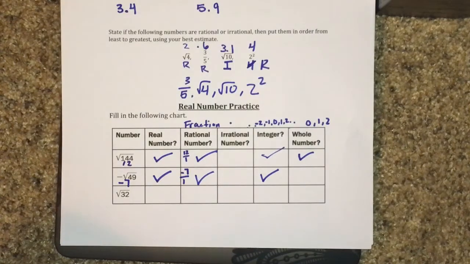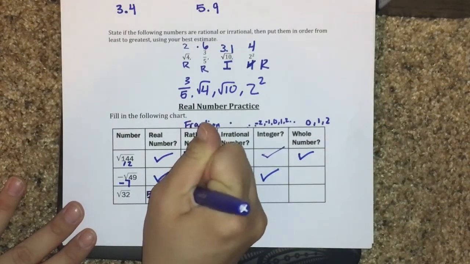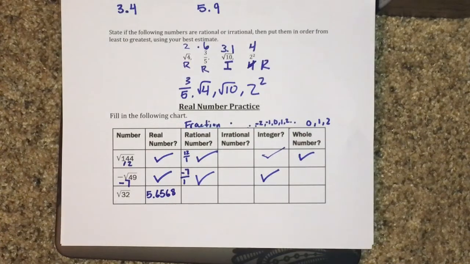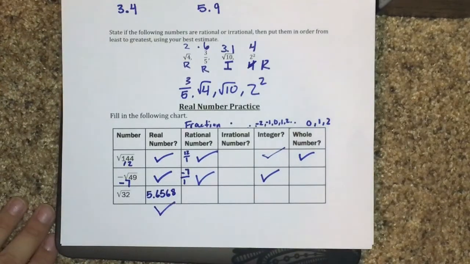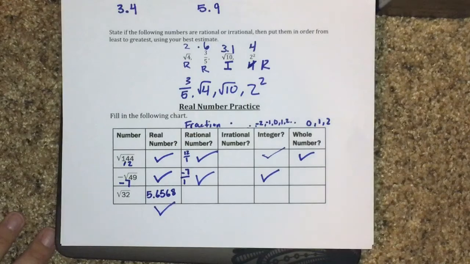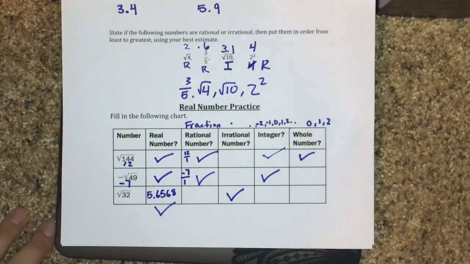Last one, the square root of 32. If you were to take your calculator and type in the square root of 32, you would get 5.6568, and then a whole bunch more numbers. Keeps going on forever and ever and ever. Well, is this a real number? Yes, it's always going to be a real number. Is it a rational number? Can this number be written as a fraction? It cannot be written as a fraction because we do not know what the rest of those decimals are going to be. Is it an irrational number? Yes, because it cannot be written as a fraction. Is it an integer? No, because it's a decimal. Is it a whole number? No.